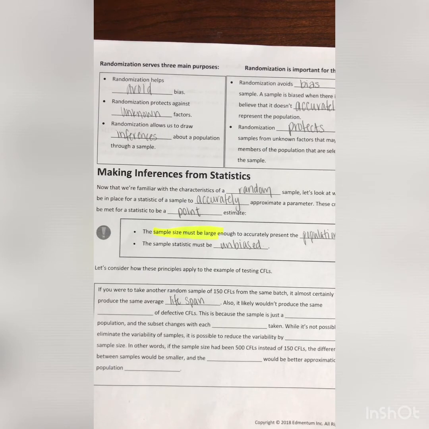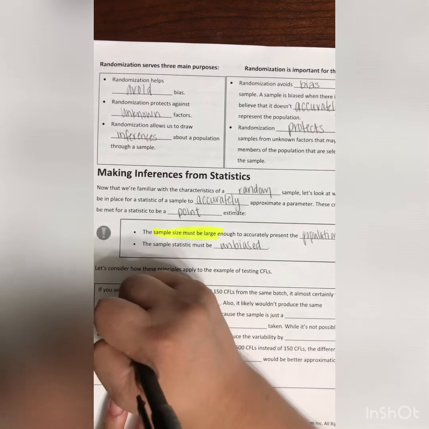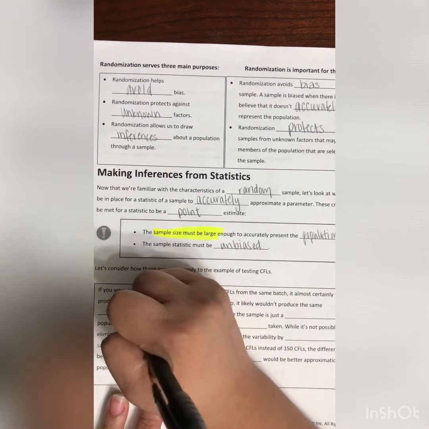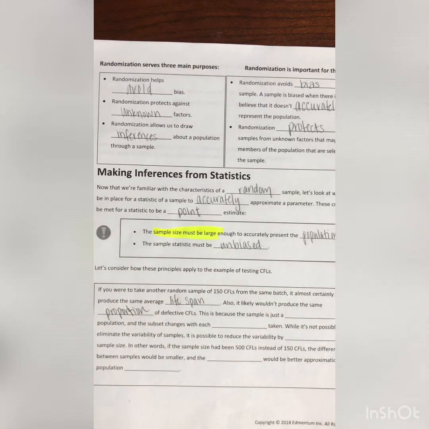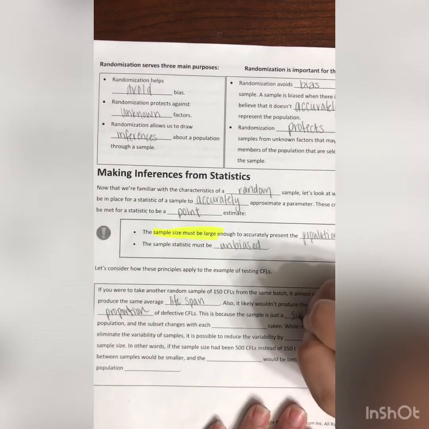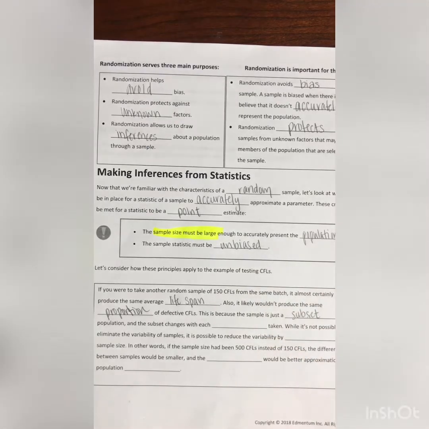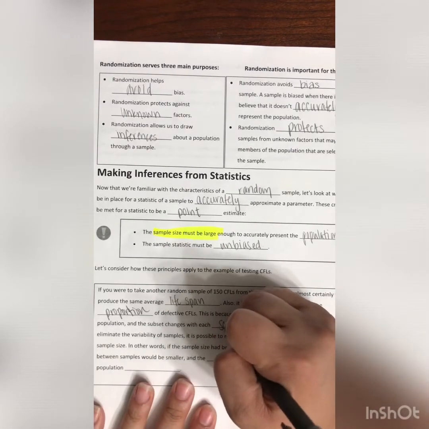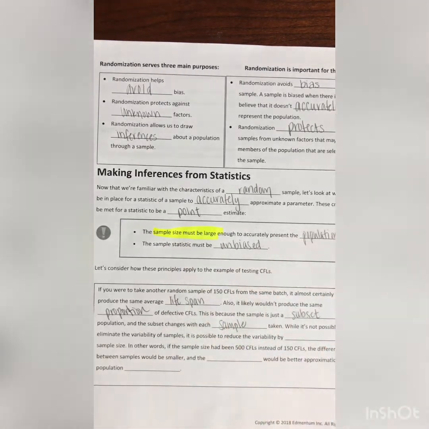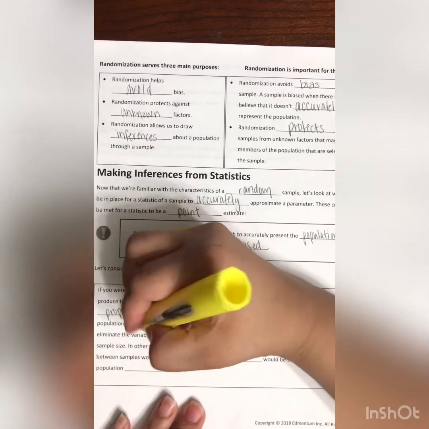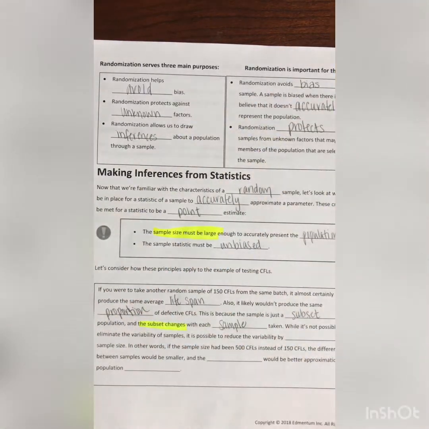Also, it likely wouldn't produce the same proportion of defective CFLs. This is because the sample is just a subset, as I just explained, of the population, and the subset changes with each sample taken. Okay, so I want to just kind of mention that the subset changes. So it's not set in stone when you take data that everyone will answer or a bulb will act the same way over and over again. Human nature tends to say that things will change.